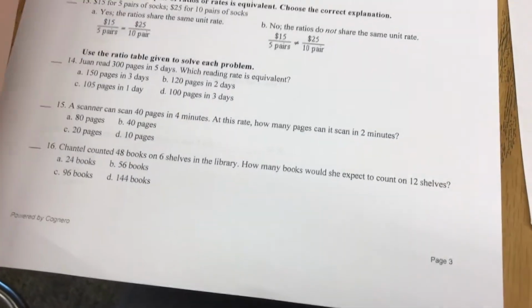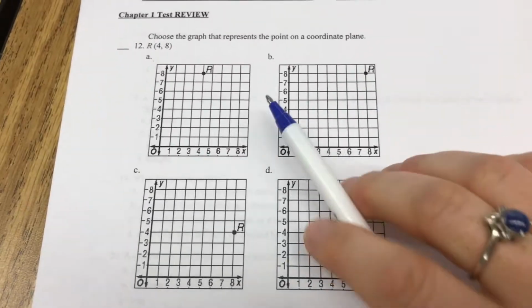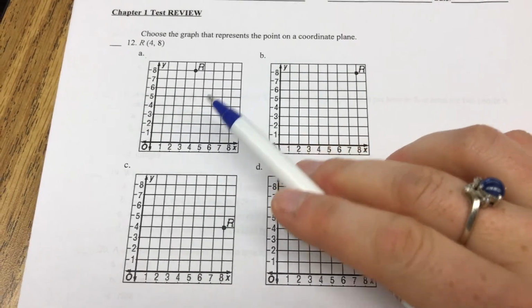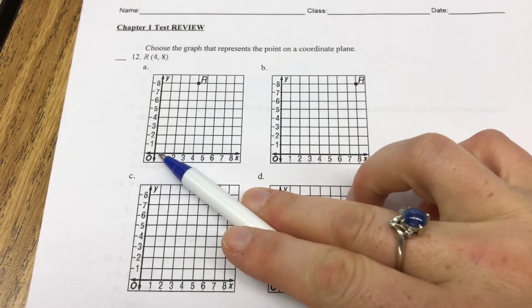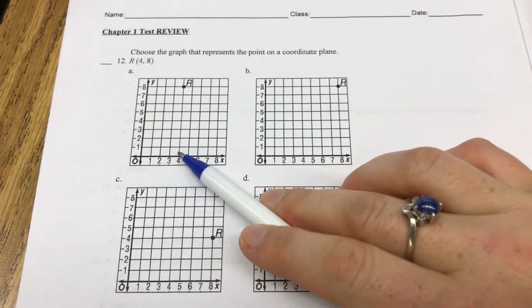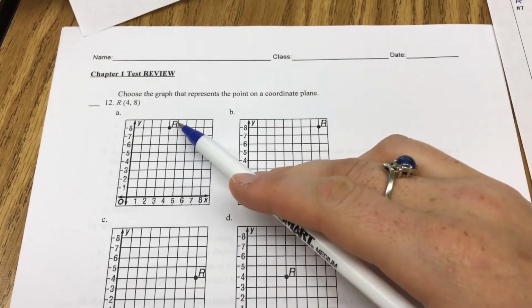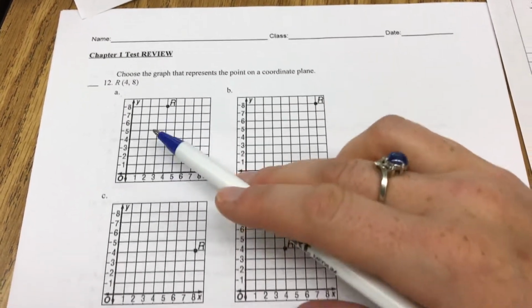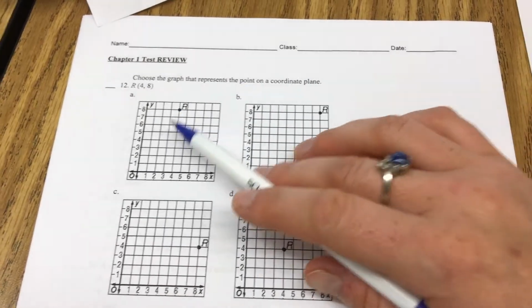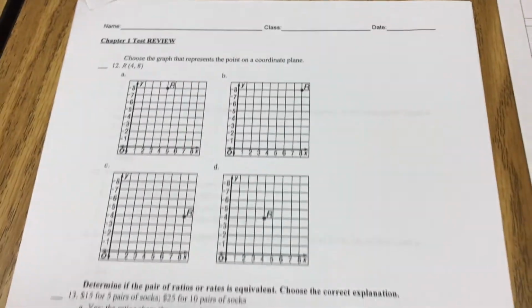And 12, we're looking for 4, 8. So you start at the origin, over 4, up 8. That gives us R right here. And so A actually is the right one. So A is the correct answer for number 12.